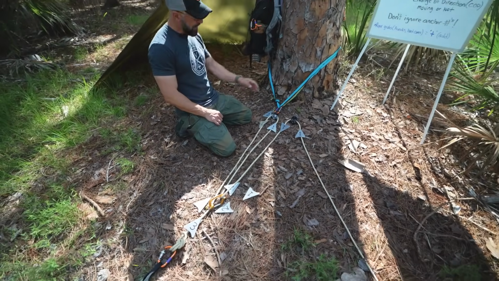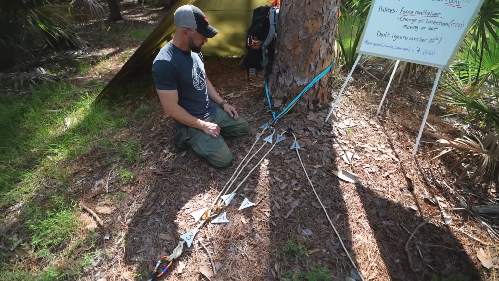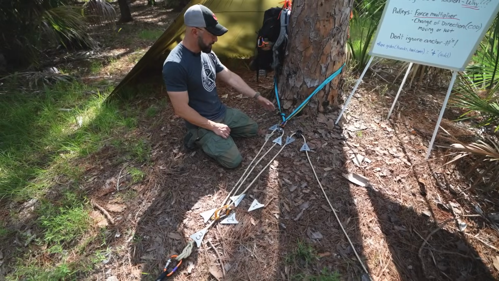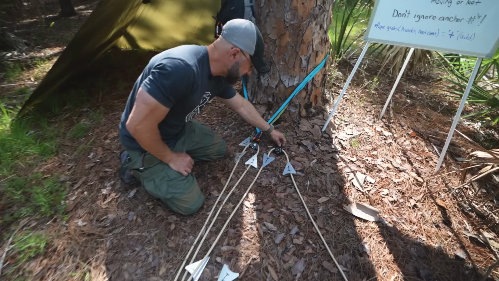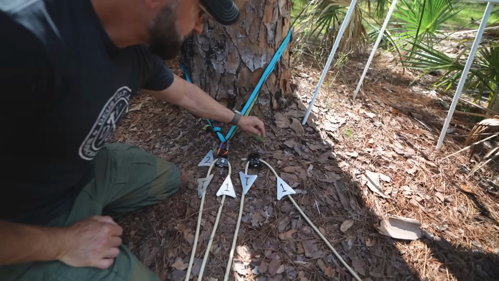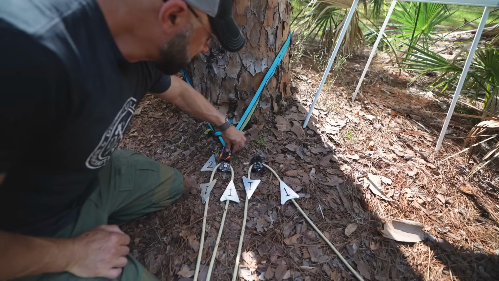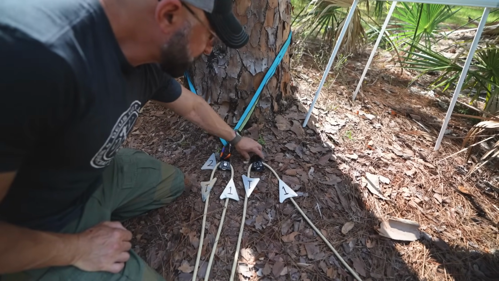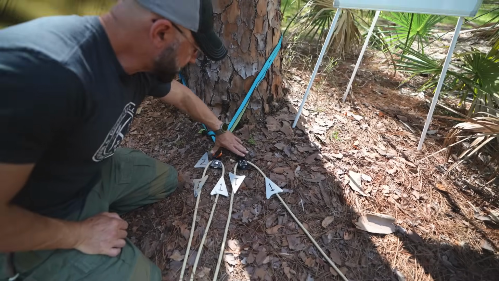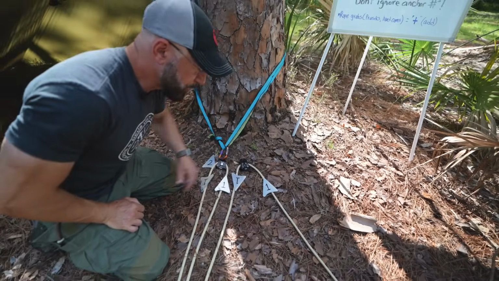So we've added a change of direction. For clarity in the demonstration, we're not connecting this to the anchor quite yet, but this pulley would now be connected to this anchor and our forces will be applied to the anchor. So let's build that out.